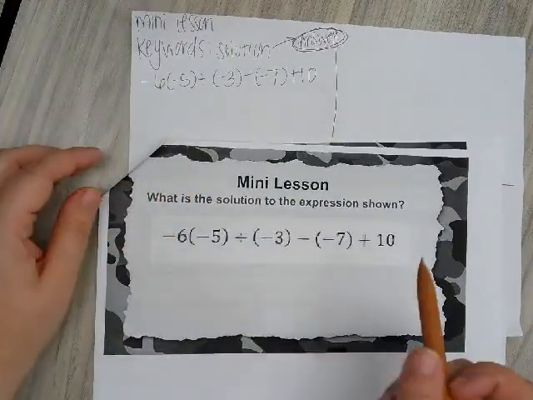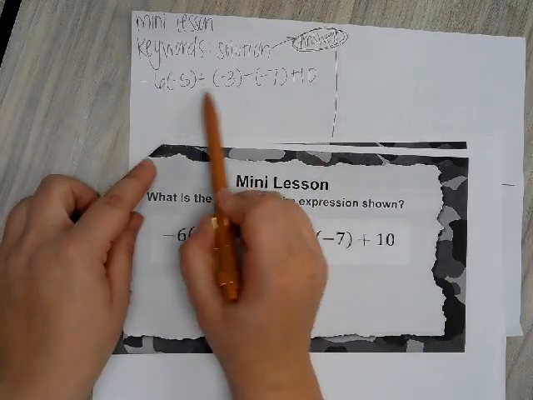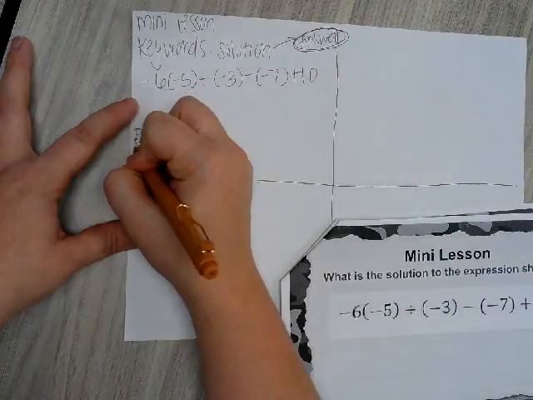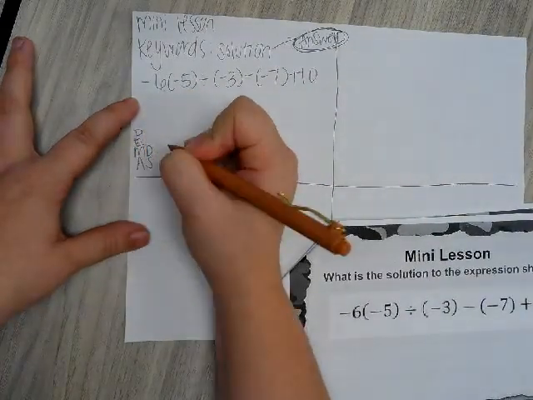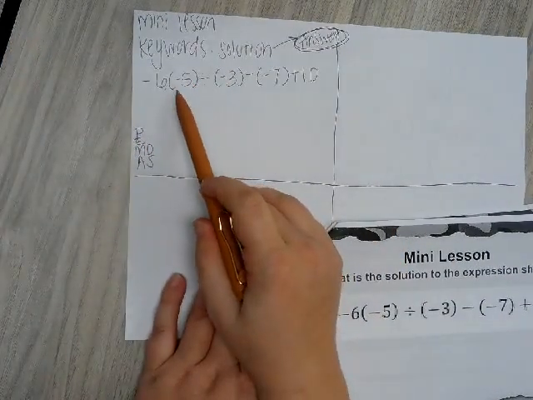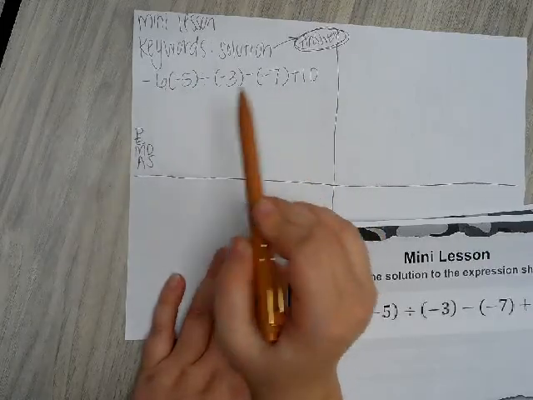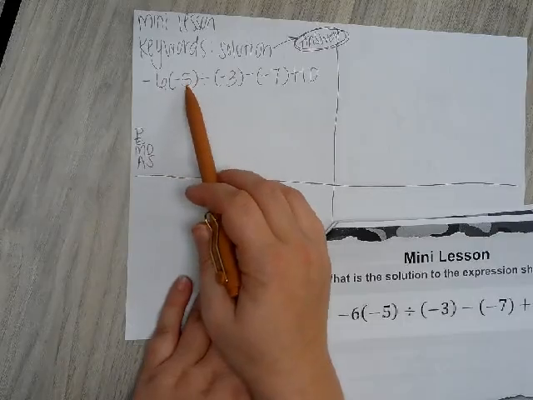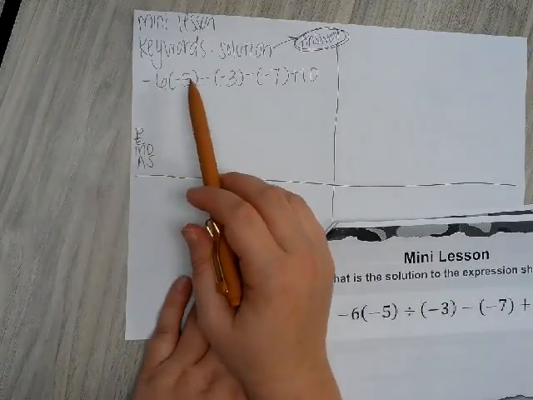Okay, so now I noticed that I have more than one operation in here, so I'm going to write down PEMDAS. Now I do notice that I have a bunch of parentheses, but these parentheses do not have operations inside. These parentheses are just telling me whether my problem is a positive or a negative.